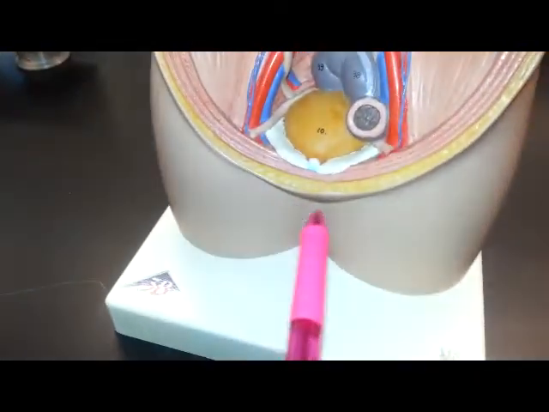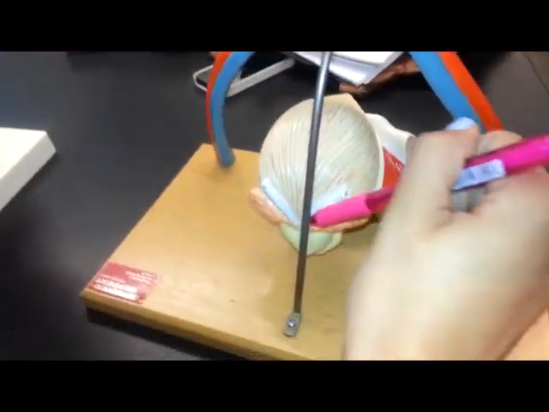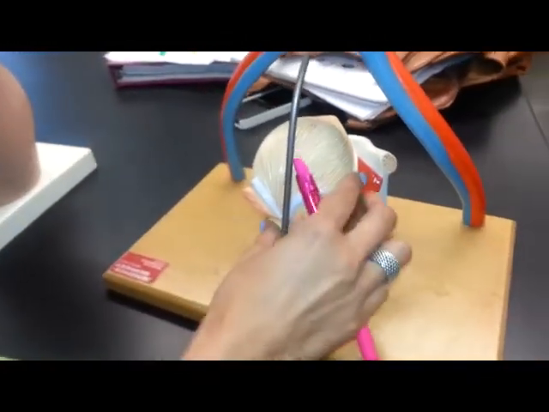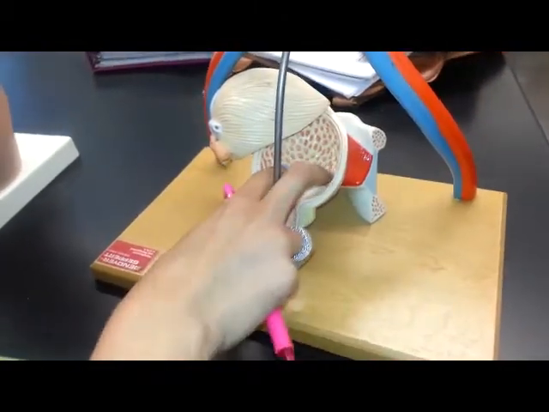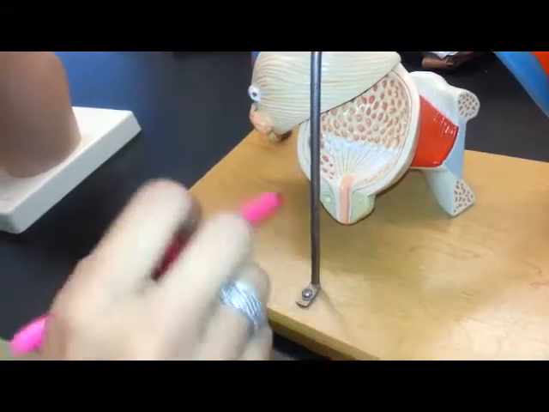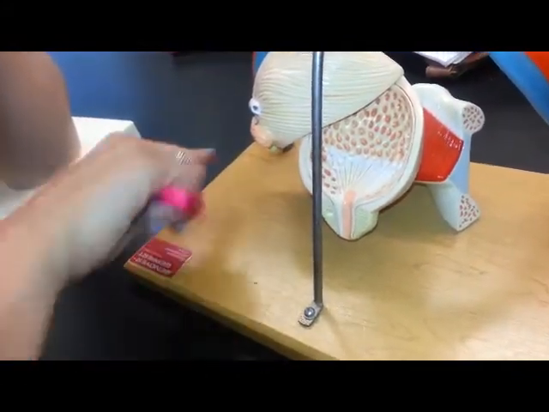So if you go to this model, here's the urinary bladder, and here are both of the ureters coming out, the left and the right ureter. If you open the model, you see the inside of the right and the left ureter, and the urethra is this part. This triangular part is called the trigone.